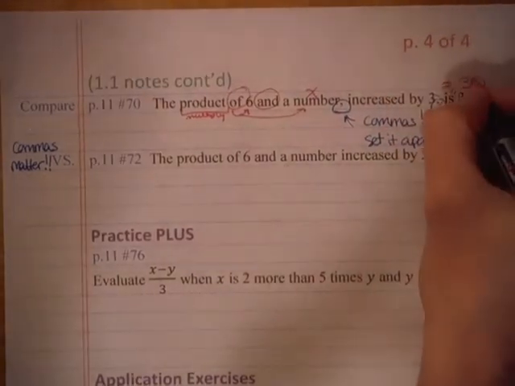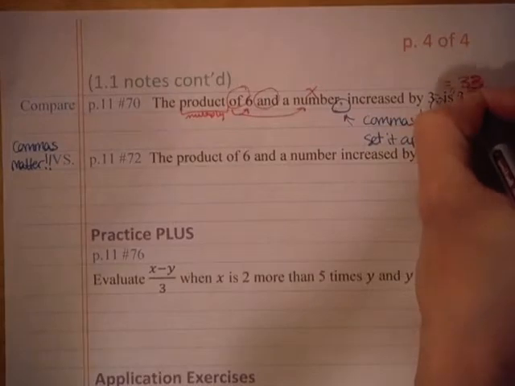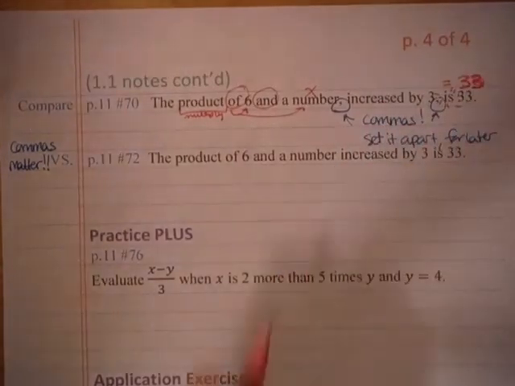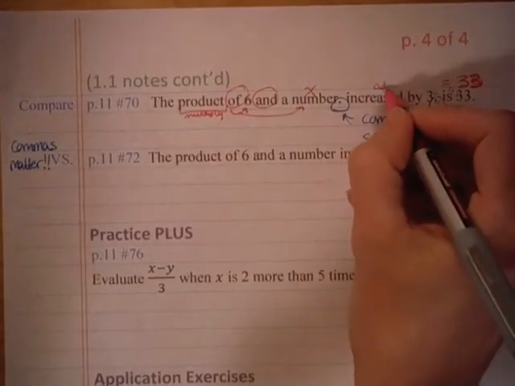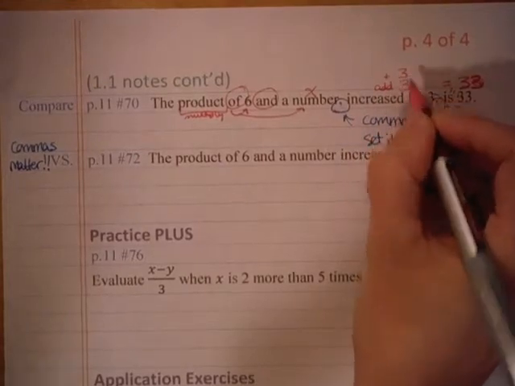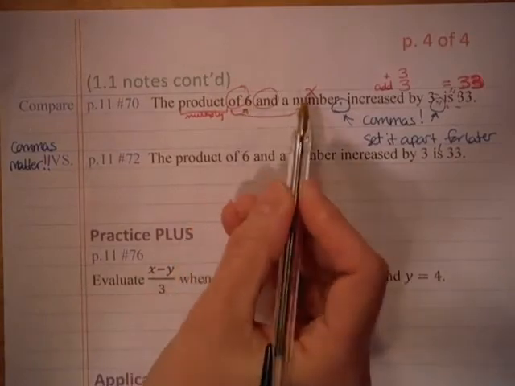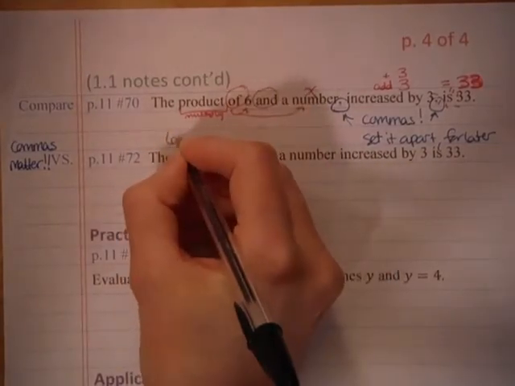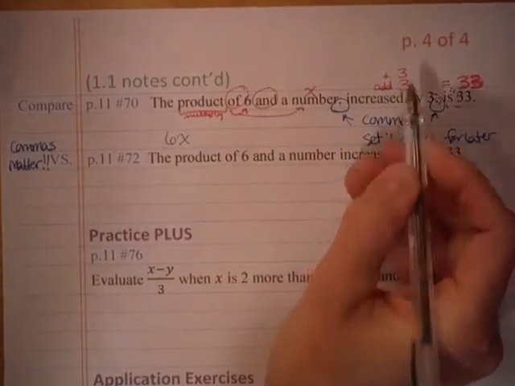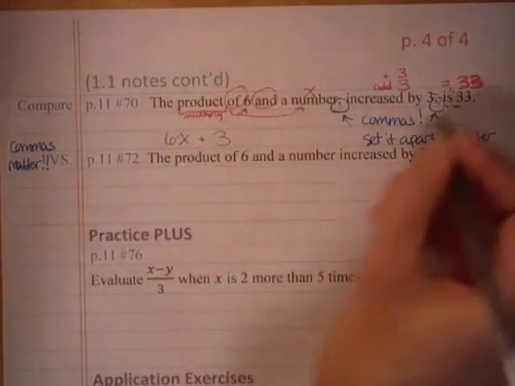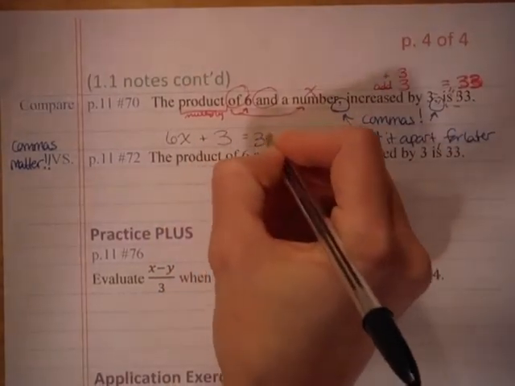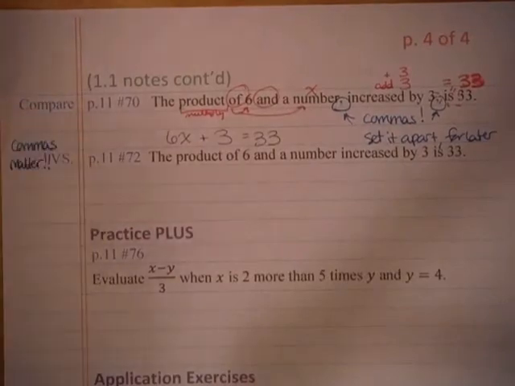I'm sorry, I wrote 30. Hopefully I said it right. Equals 33. And of course the increased by means we're going to be adding 3, so plus 3 there. So the final translation of this one is the product of 6 and a number, so 6 times x, then increased by 3, plus 3, is 33. Okay, so there's that translation.